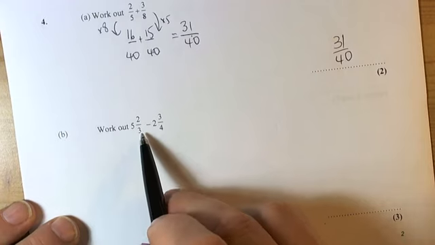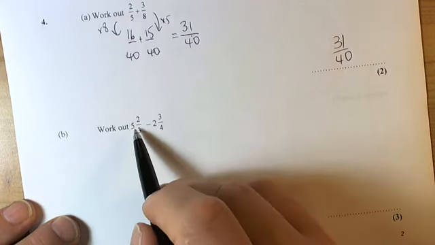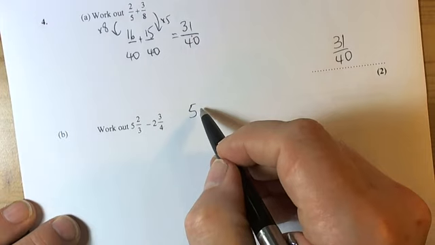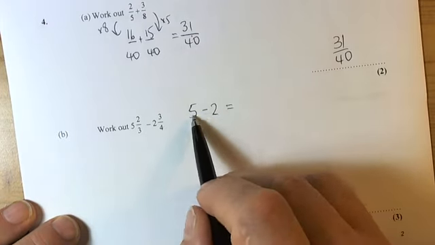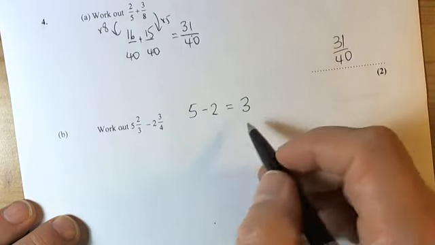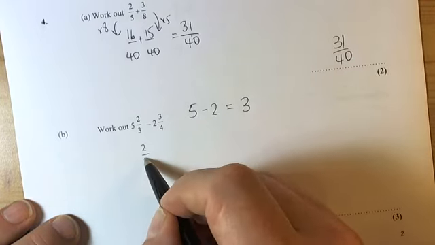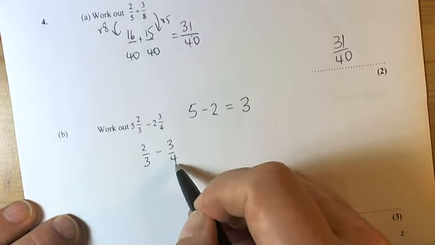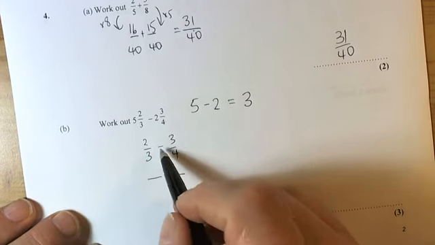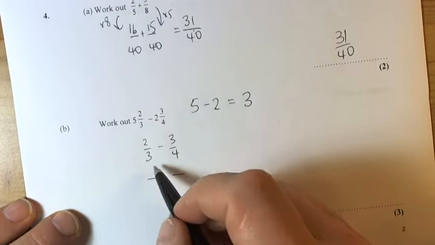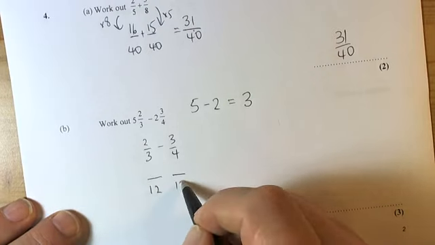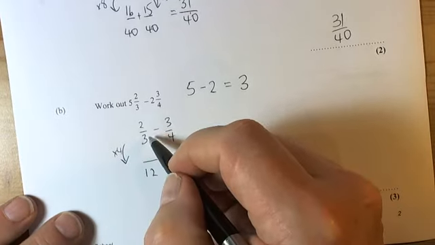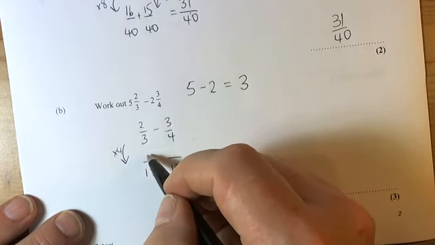This question is asking us to do some work with mixed numbers. So when we're doing a takeaway sum, the easiest thing to do is to do the whole number parts first. So 5 take away 2 is 3. And then we've got 2/3 take away 3/4. But again, common denominator needed when we're subtracting fractions, just like when we're adding. 3 and 4, common denominator will be twelfths. 3 goes into 12 and 4 goes into 12. To times by 4 to make the thirds twelfths, so 2 times 4 is 8.